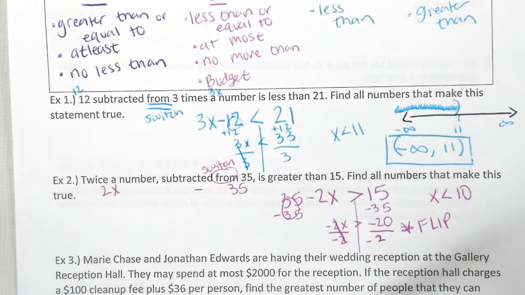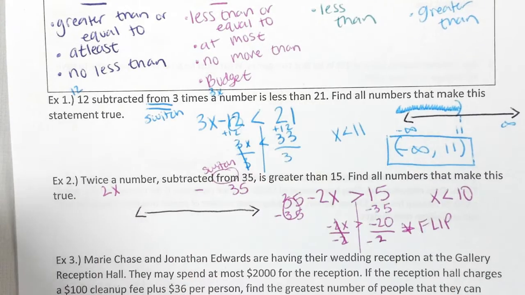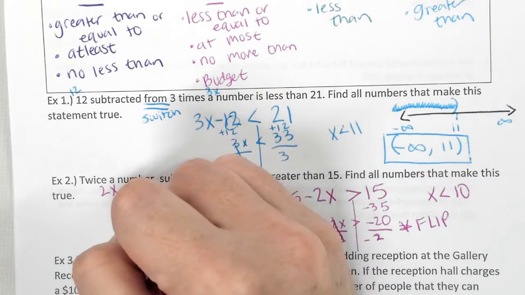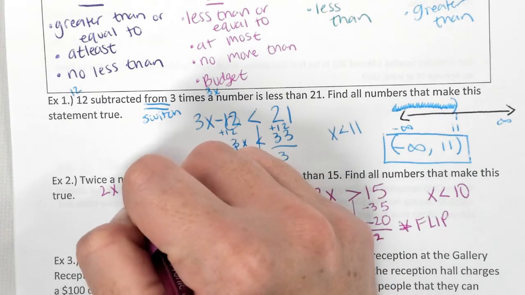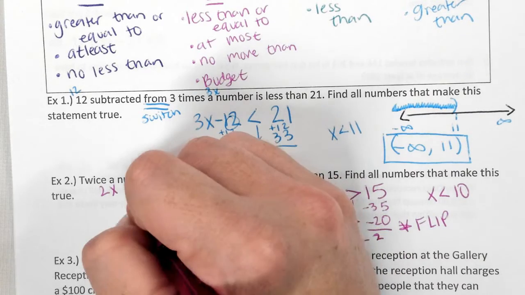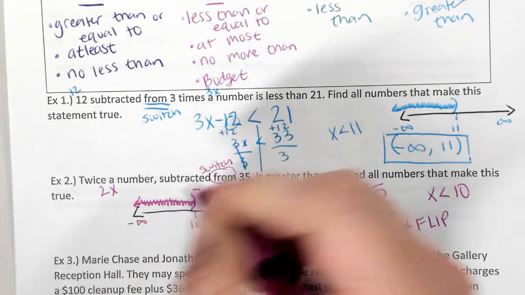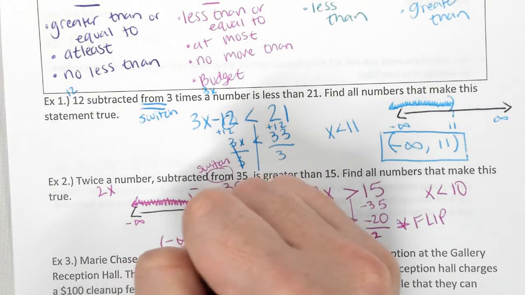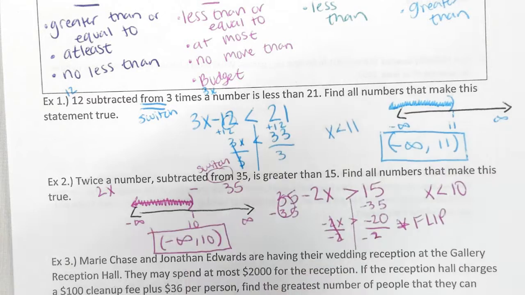So again, we have negative infinity, positive infinity, and 10, and it's going to look a lot like the top one because it's less than and it's not equal to. Any questions with that?